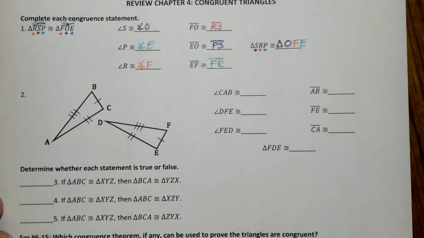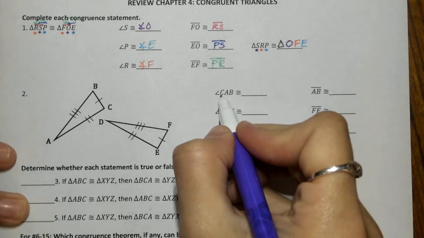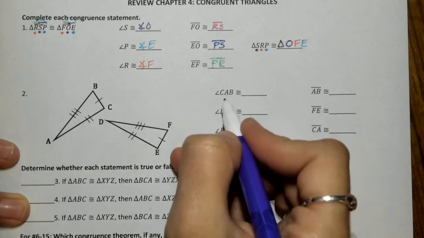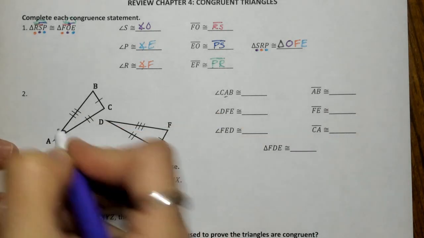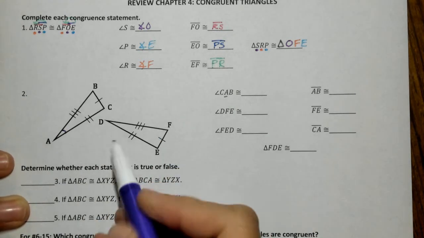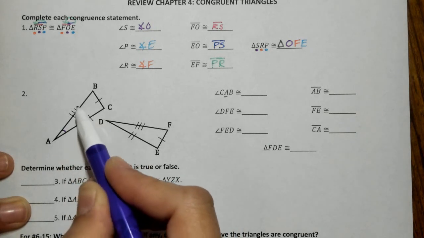Number 2, we now are going to use our actual shapes and our congruent markings to determine what's going to be congruent. The angles we do need to know, understand, and be able to read angles with 3 letters. So let's go ahead and get started and figure out what angles are going to be congruent to what. The first thing we have is angle CAB. So we're going to go from C to A to B, remembering that the middle letter is where the vertex is going to be.